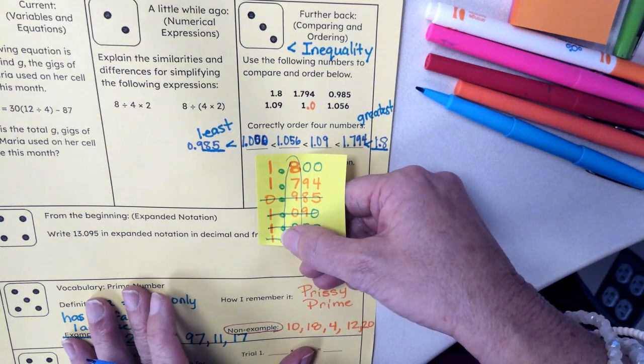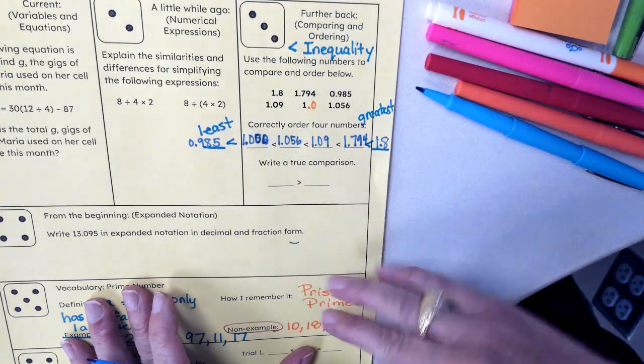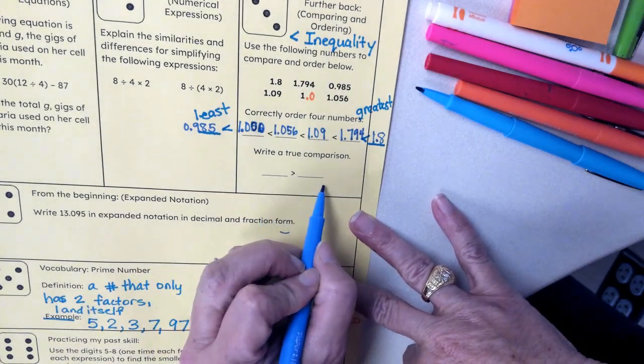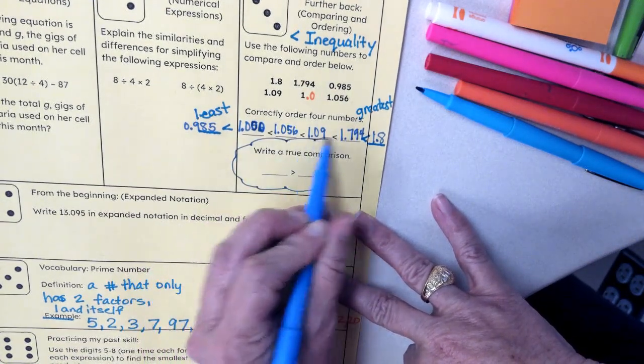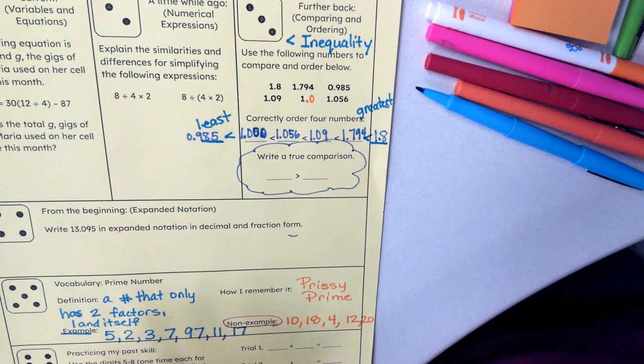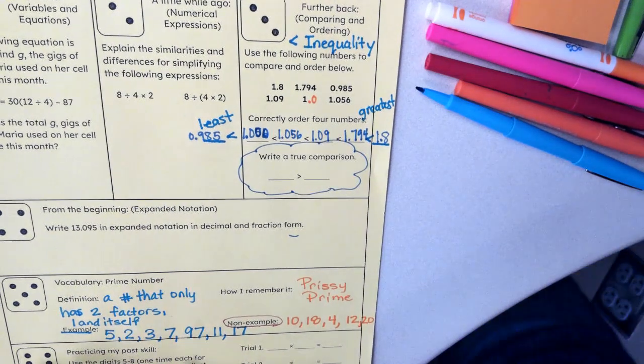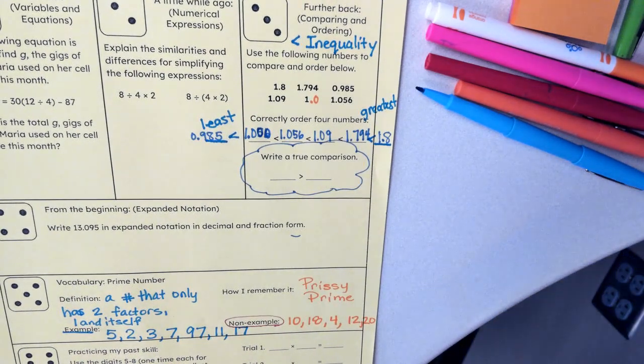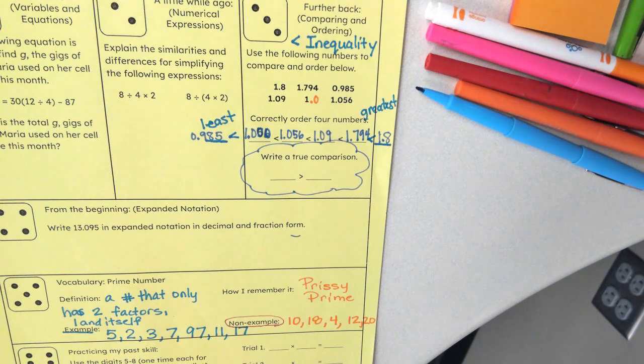I'm going to take my sticky off. You write a true comparison here. I'm going to give you 2 minutes, and then we're going to roll again for our next number. You write your own true comparison there. Please don't whistle. Okay. Now write a true comparison.